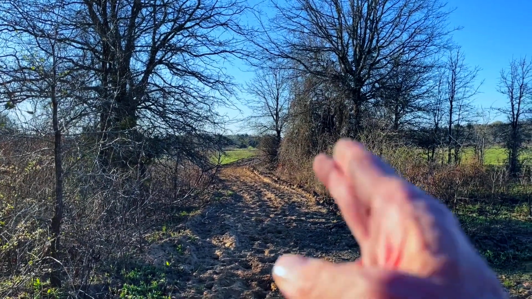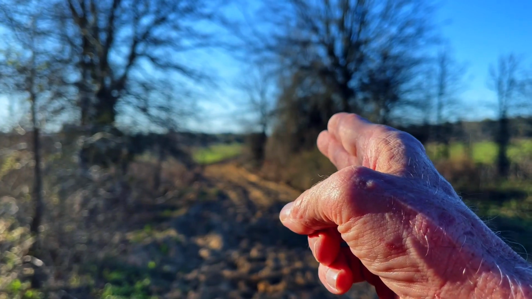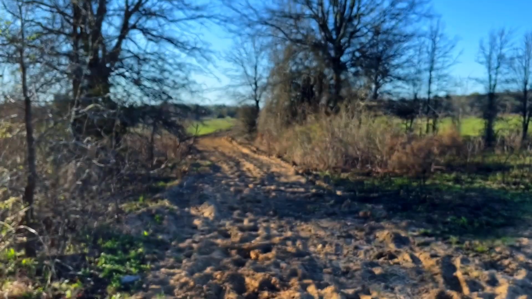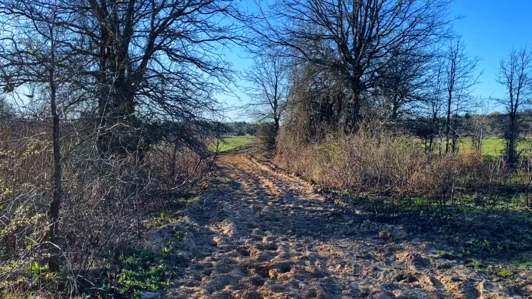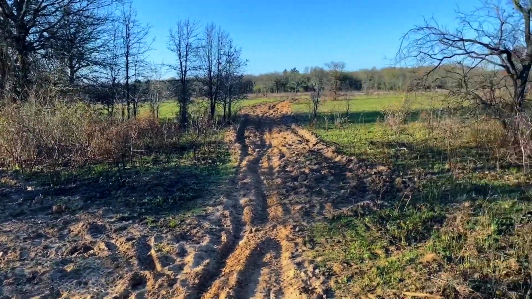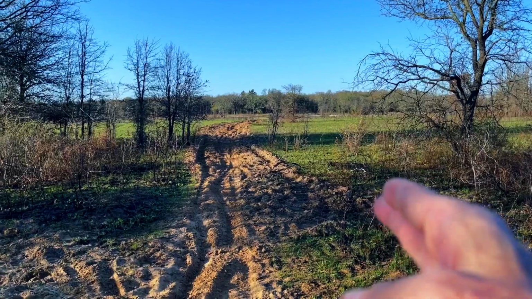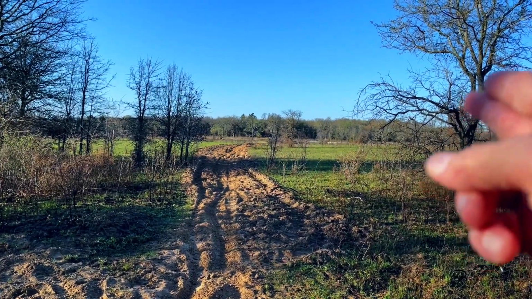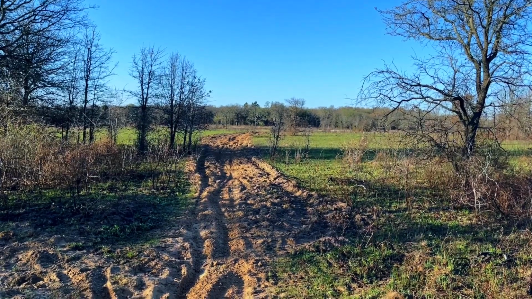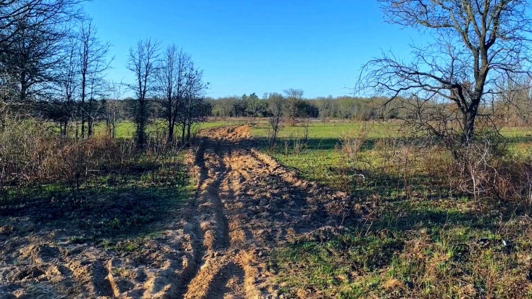I don't know if you can see it, but the windmill is straight ahead in that direction. So if I continue down this path here, I would make it to my goal. I can see the road from here. This path clearly goes to the road. I think there's a continuation across the road. I've never been there, so I think that's the direction I'm going to go.